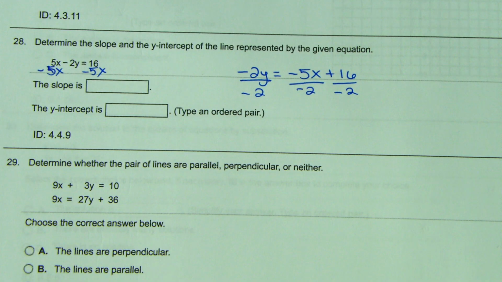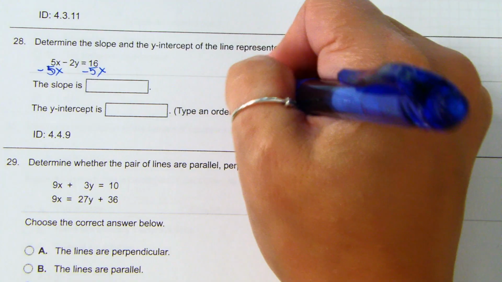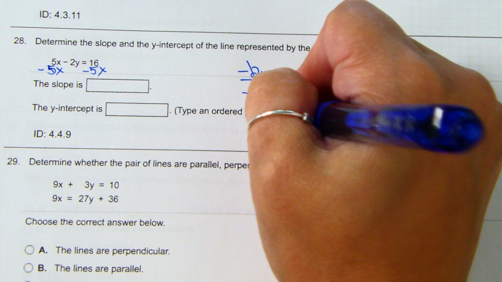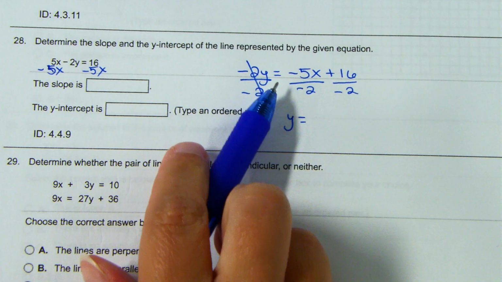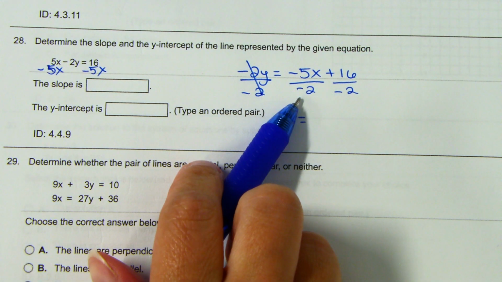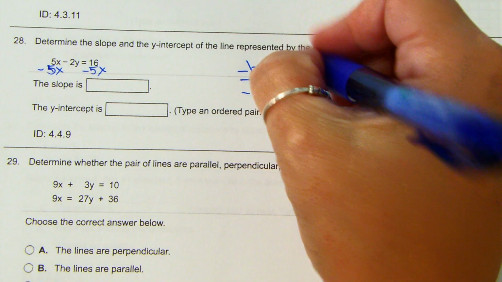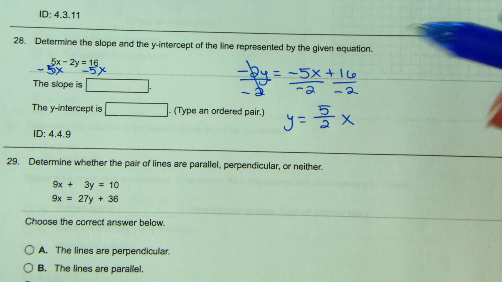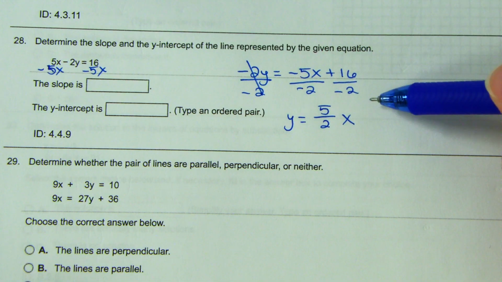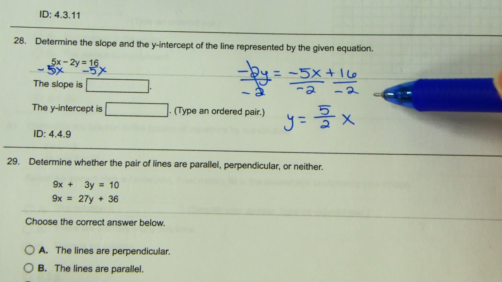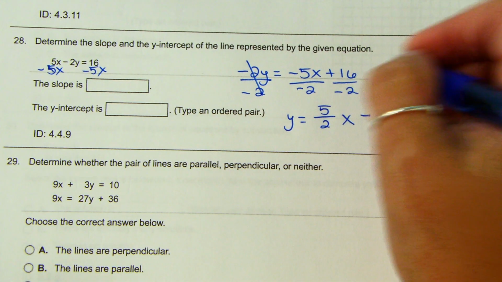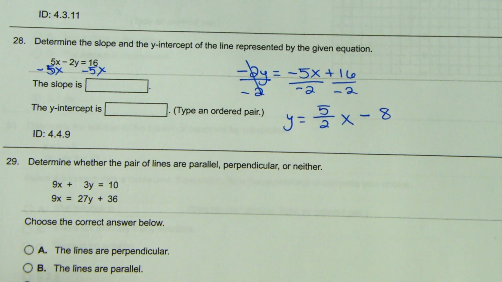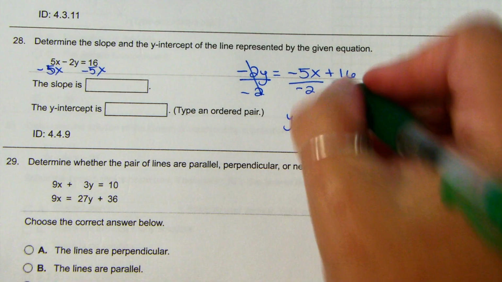The negative 2's with my y's cancel out, so I get y equals, and then here I have a negative divided by a negative, those cancel, and 5 divided by 2 doesn't simplify, so I have 5 over 2x, and then I have a positive 16 divided by a negative 2, positive divided by a negative is a negative, 16 divided by 2 is 8. So the slope of the line is 5 halves. So I write that in my box, 5 halves.